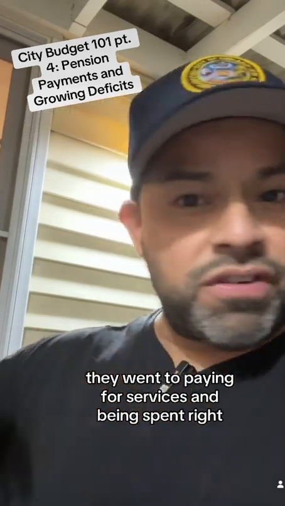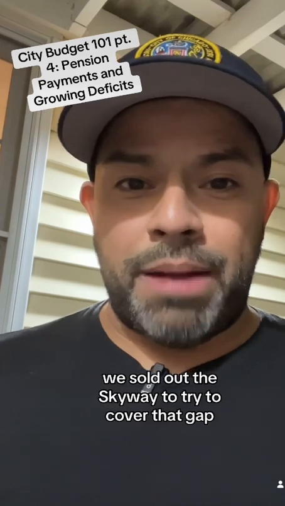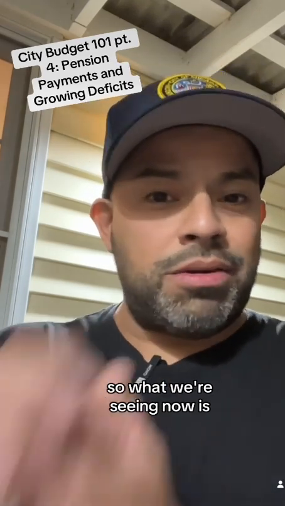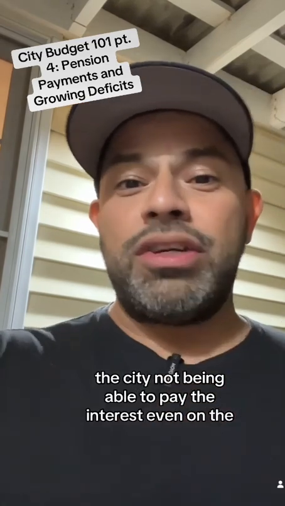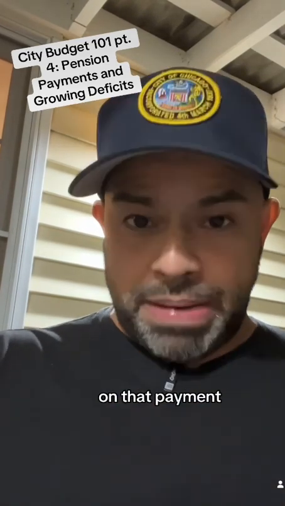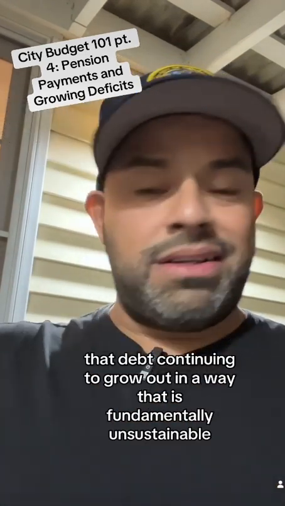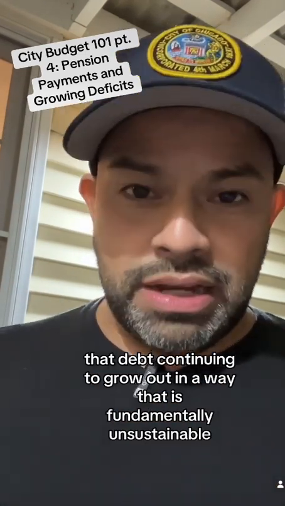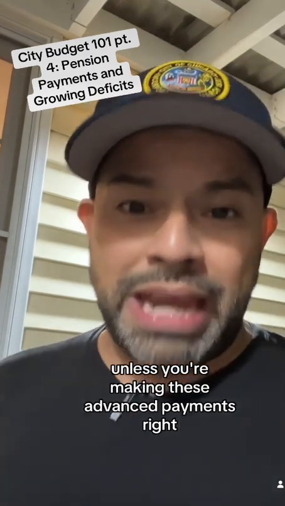They went to paying for services and being spent, right? We sold off the Skyway to try to cover that gap. So what we're seeing now is a credit card that has been maxed out, the city not being able to pay the interest even on that payment, and ultimately that debt continuing to grow in a way that is fundamentally unsustainable unless you're making these advanced payments.